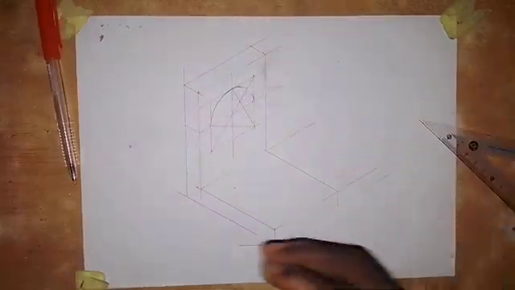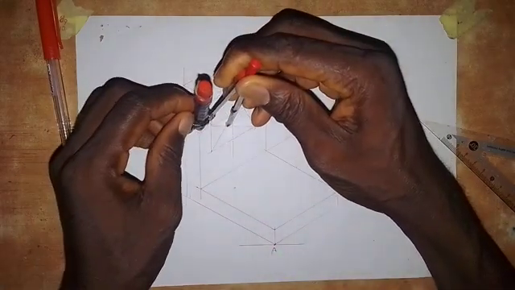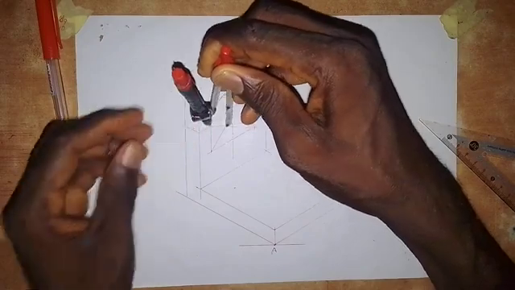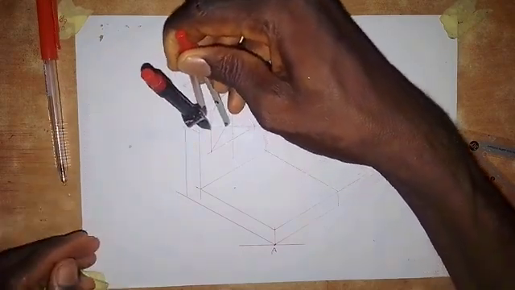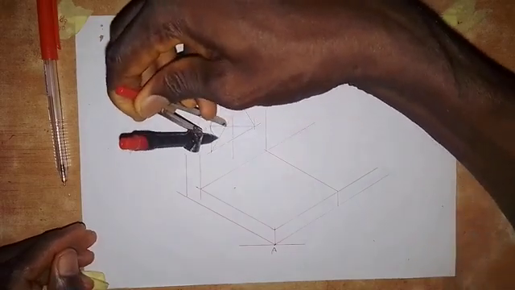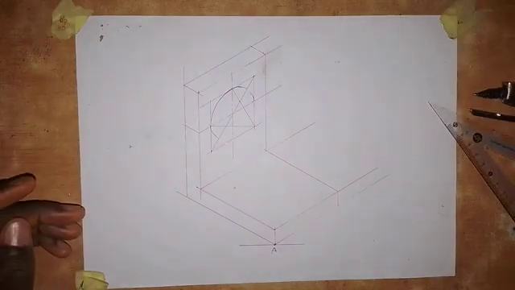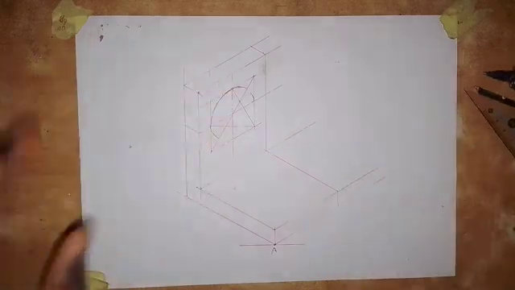Okay, so we make use of this center. And then we extend the pencil point to this point, and we draw this arc to touch this line. So the arc touches this line here like this. Okay, so we have this now. So this is where we are going to stop for this one.